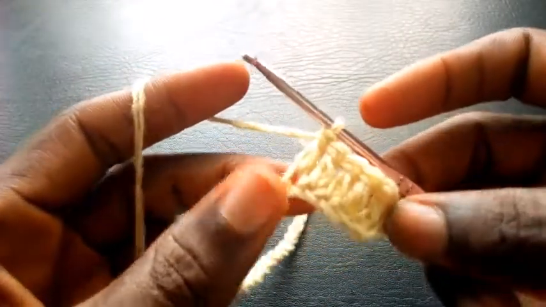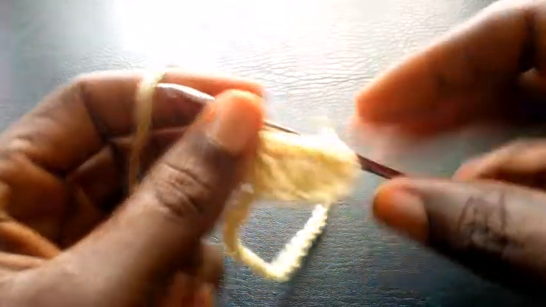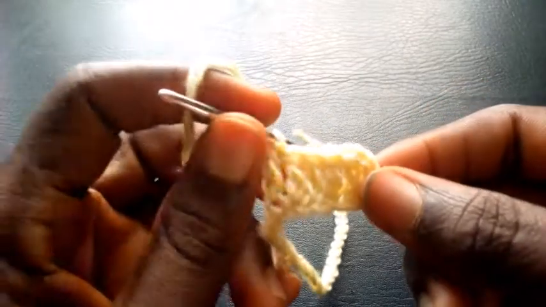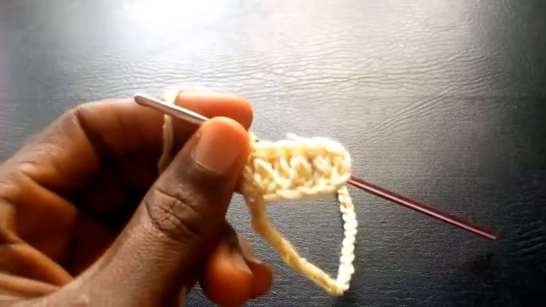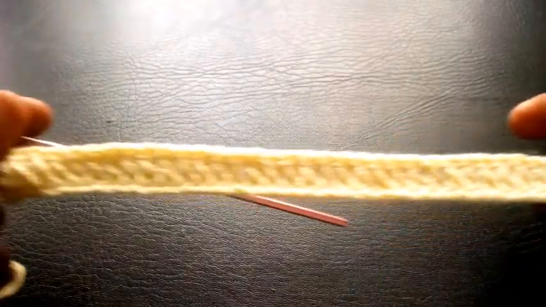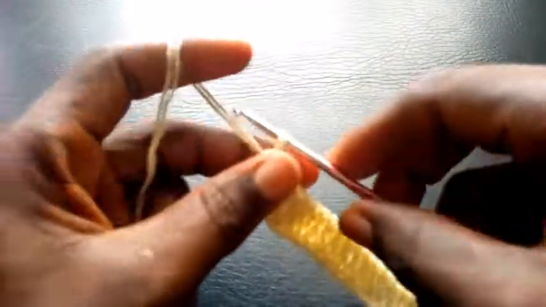Can you see? So this is how I'm going to continue till I round up this row. So as you can see, I've completed the round. Can you see? So right now I'm going to proceed.